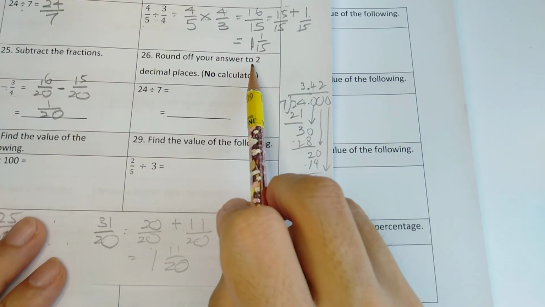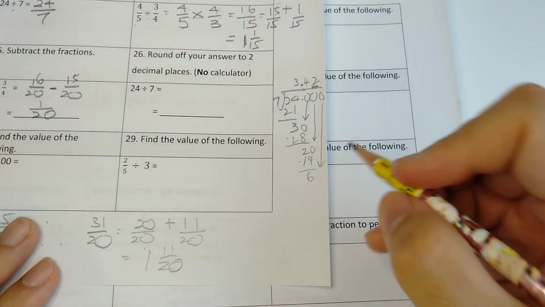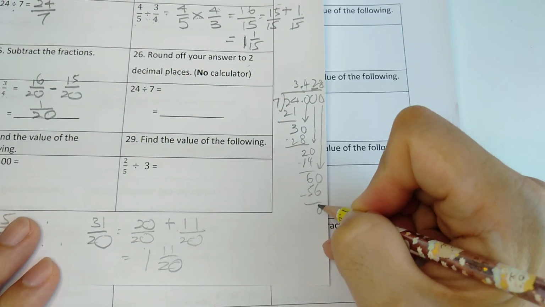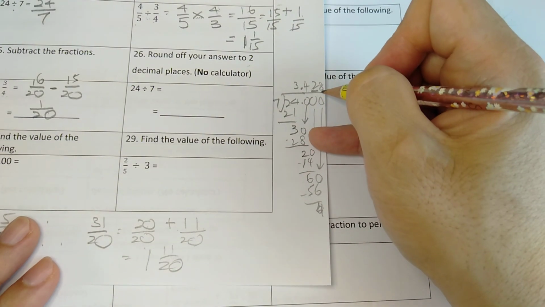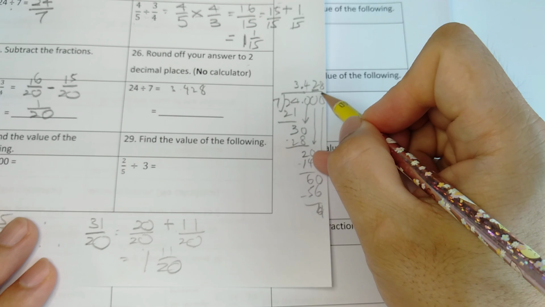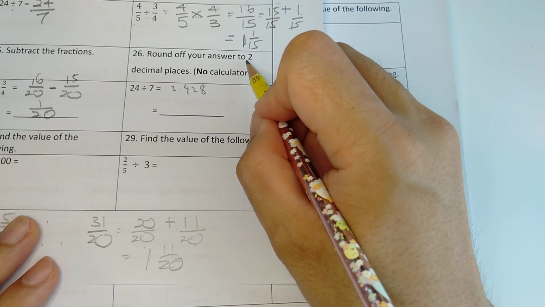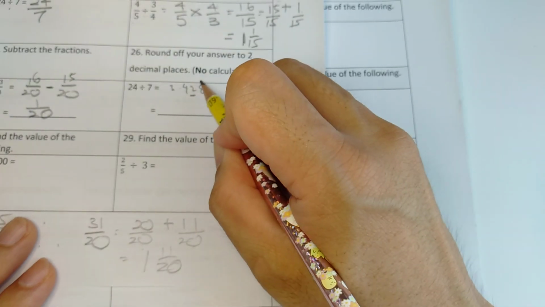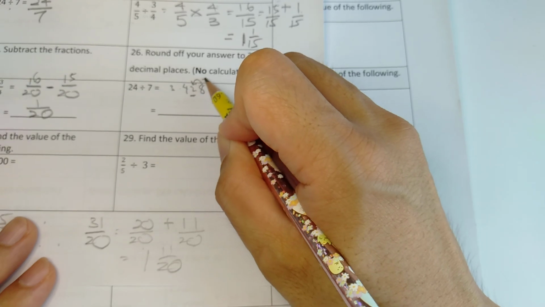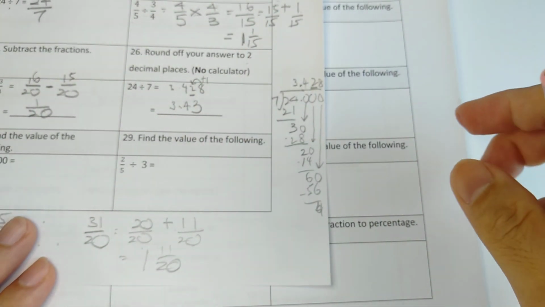Now, how many times must I keep doing this? It depends. Say 2 decimal places, right? This is the second decimal place, so I need one last digit. Okay, 7 times 8, 56. Okay, I don't have to do any further. I have my 3 decimal places ready, so I have 3.428. Now I look at the question. I'm required to round to 2 decimal places. So I look at the third one. Third decimal place is 8. 8 is larger than 5, so I plus 1. So 3.43. That's the answer for this.